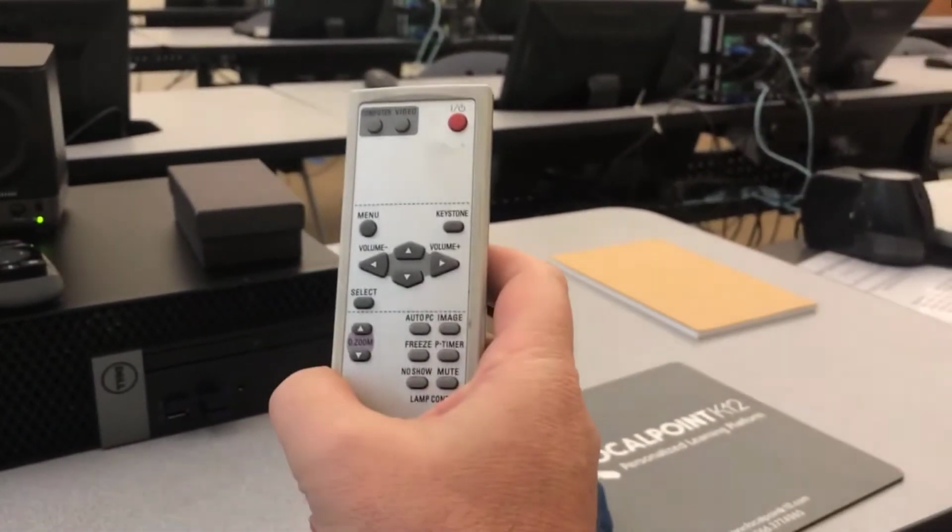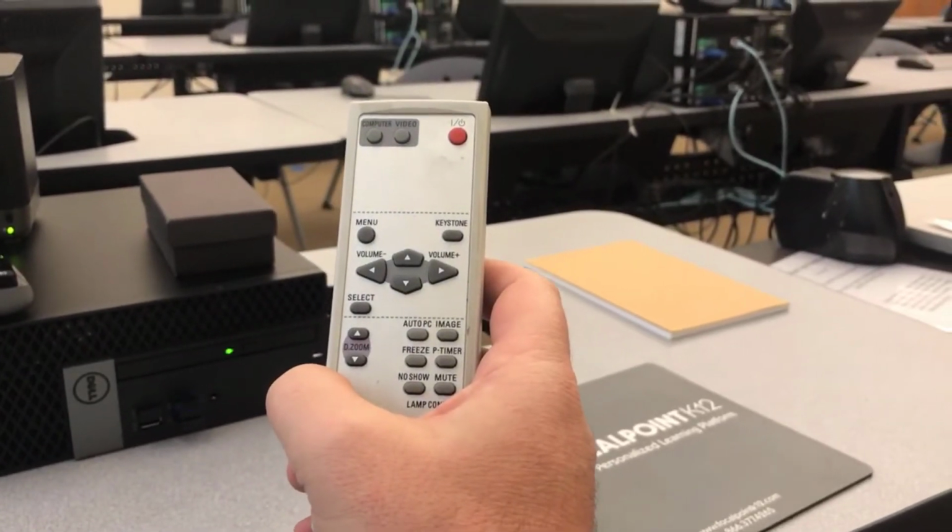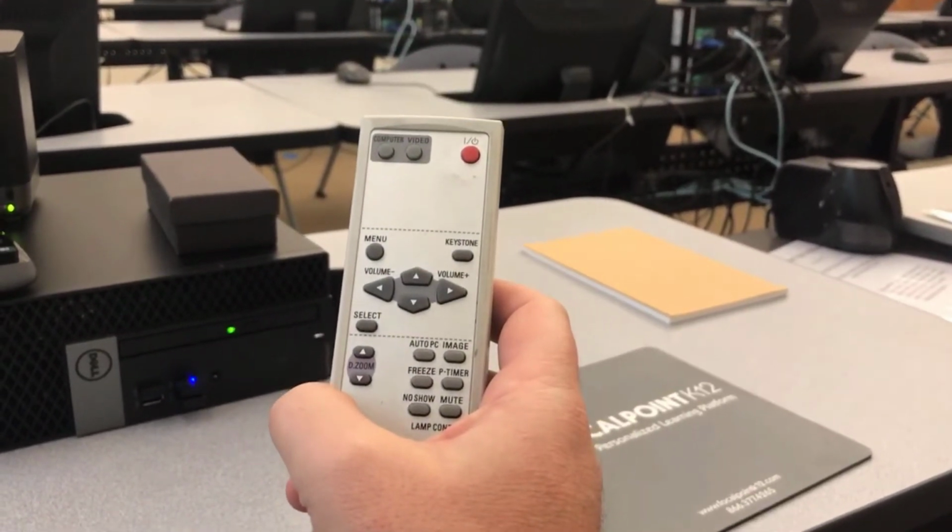If I'm going to be using the projector in this room, there's not a touch panel. Instead, you use the remote control for the projector to turn it on.